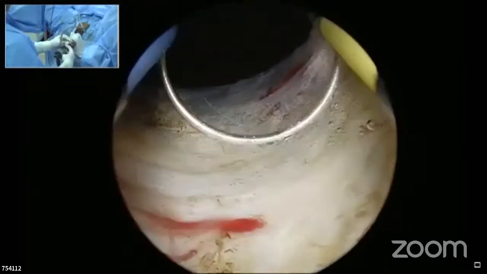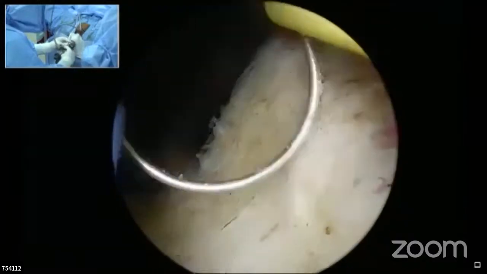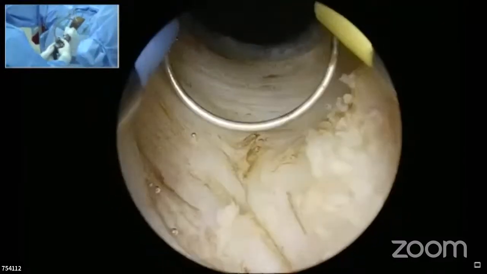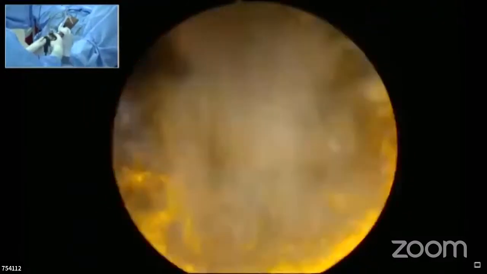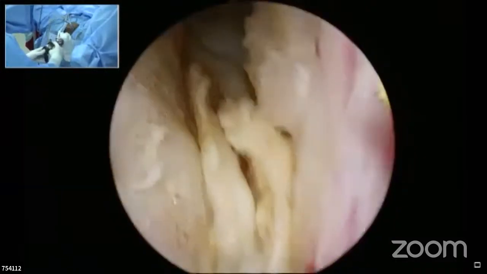So it is acceptable if we slightly under resect at the bladder neck at 5 and 7 for the median lobe, and we can come back as the last step of the procedure to resect out whatever is left behind. So I'm deepening the groove at 7 o'clock now.